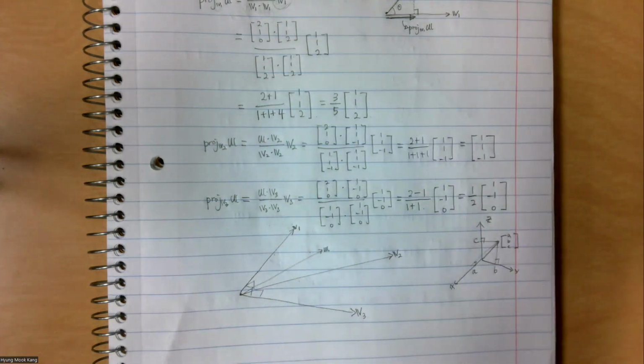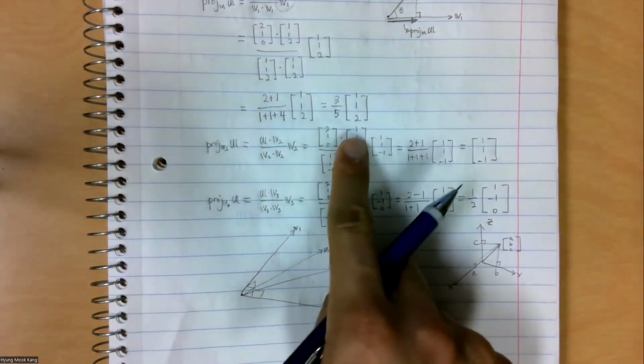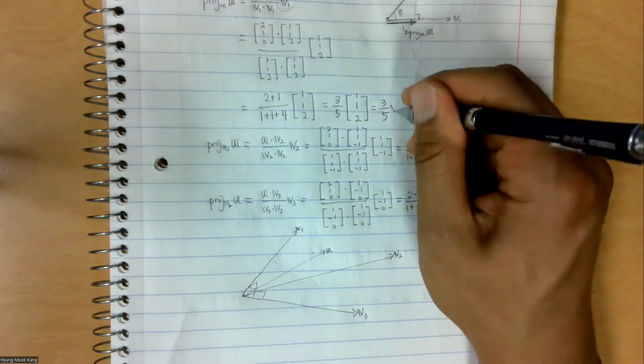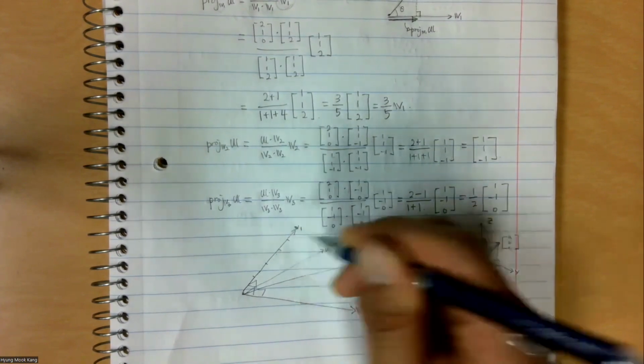Because these three are orthogonal, we can think of them as new coordinate axes. So projecting onto v1, you know that it's 3 over 6 times (1, 1, 2), which is our v1. Let's loosely chop it up.